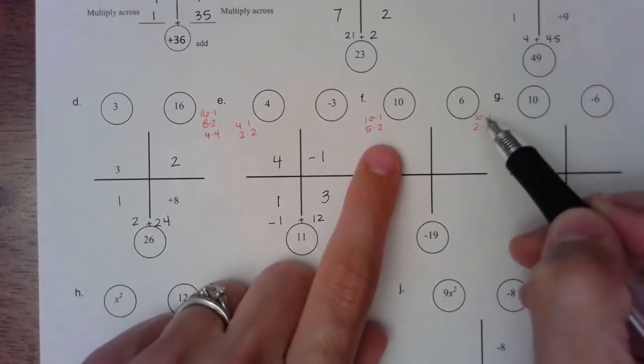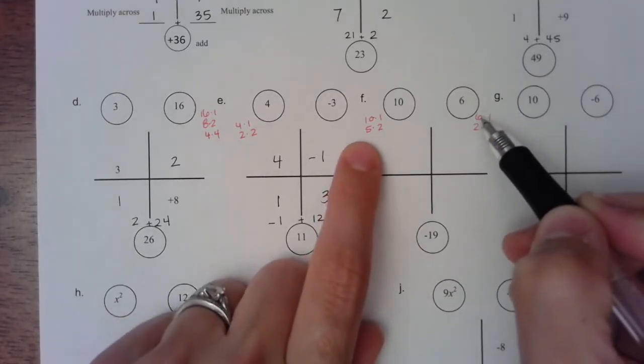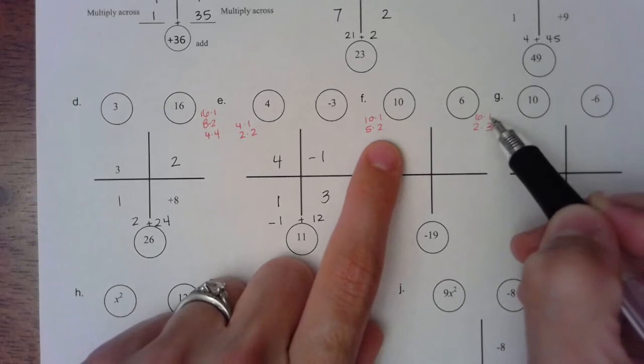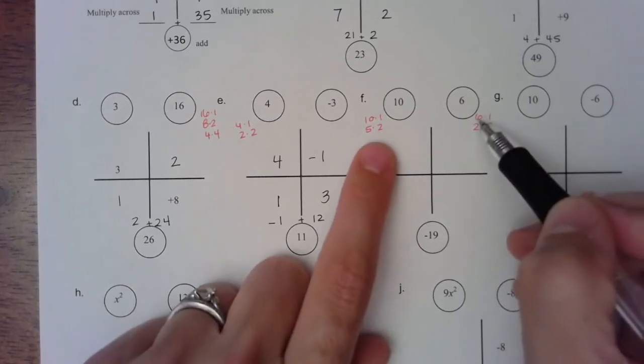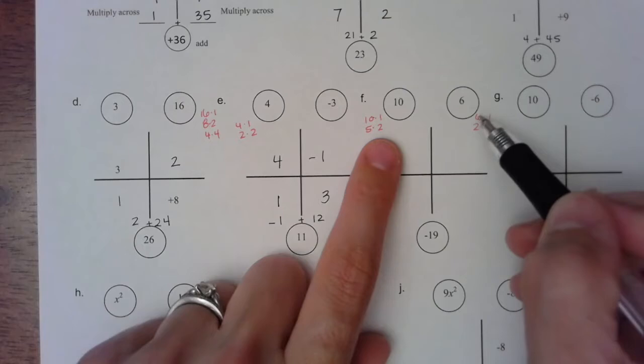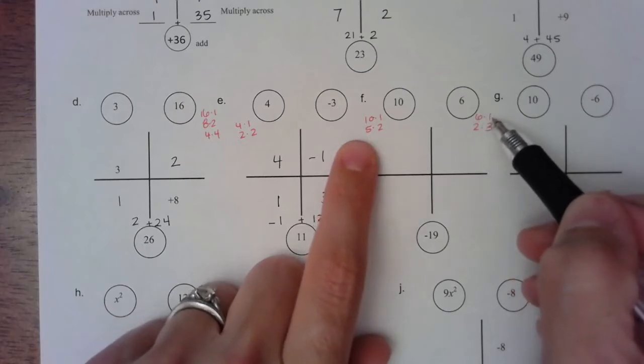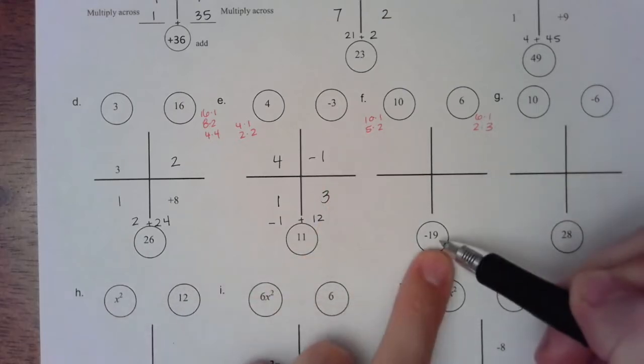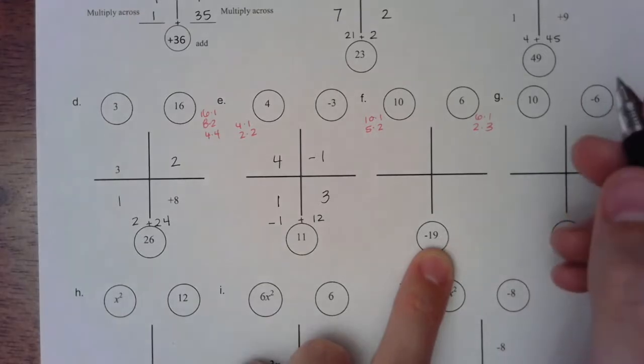So then I move on and I match up other numbers. 5 times 6 is 30, 2 times 1 is 2, so that can't give me 19. But what happens if I match up the other numbers? 6 and 2 is 12, 5 and 1 is 7, and 12 plus 7 does give me 19. I'll just have to make it be negative 19 when I do it.